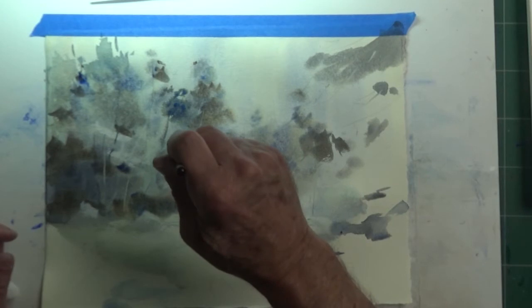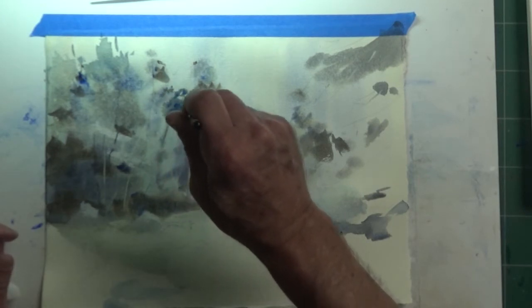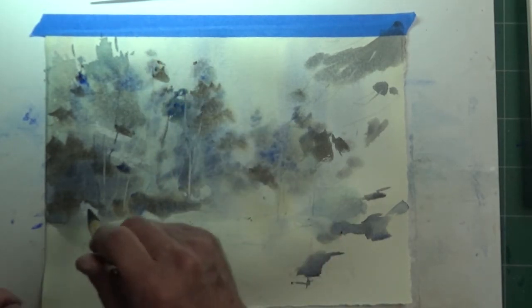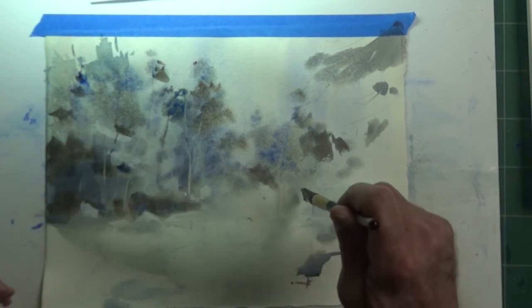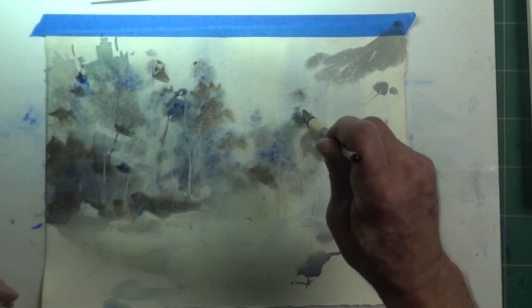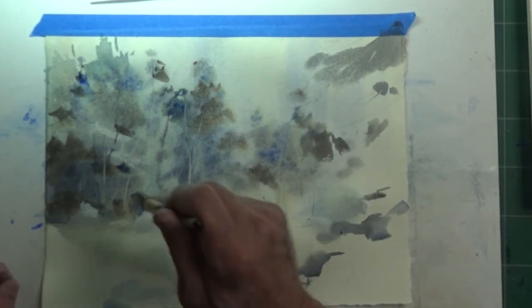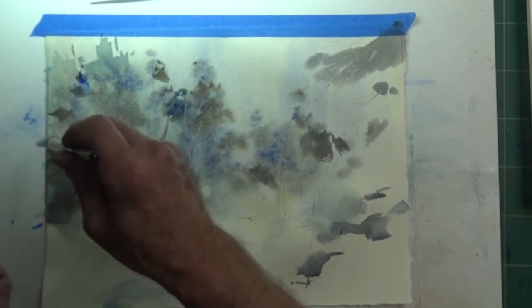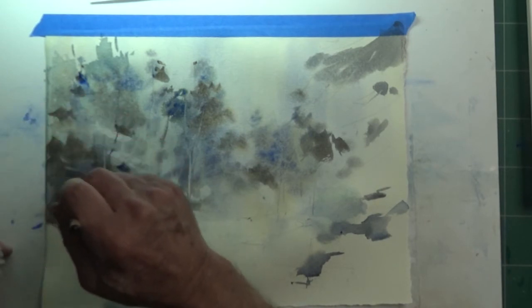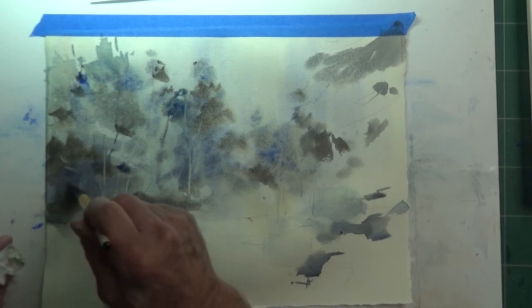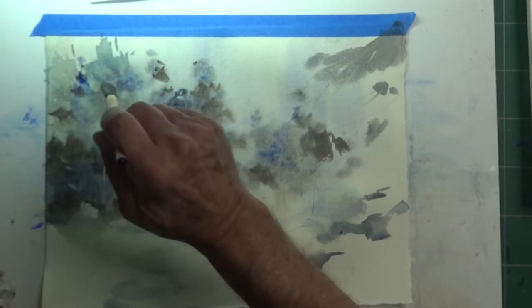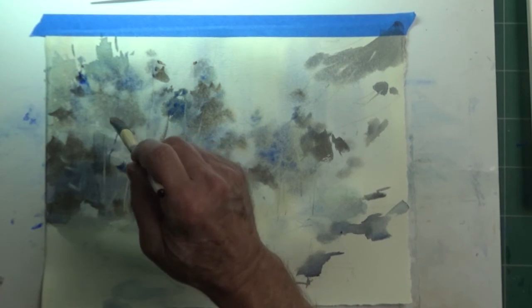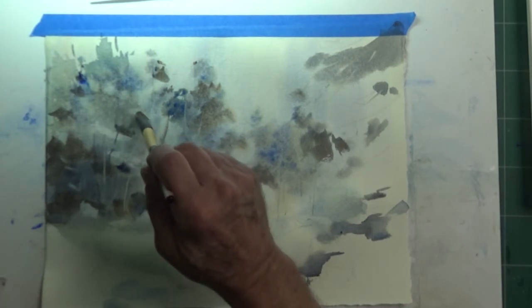Birch branches. Working with just water now.